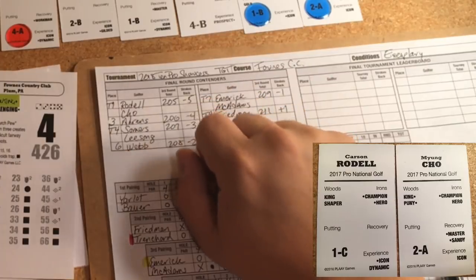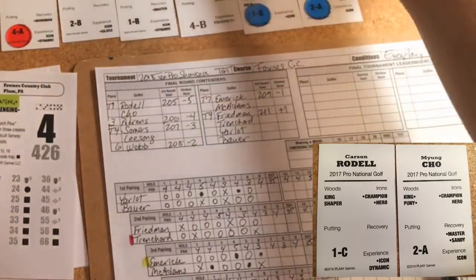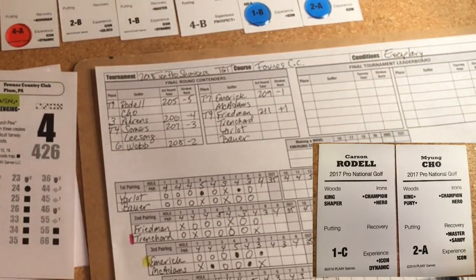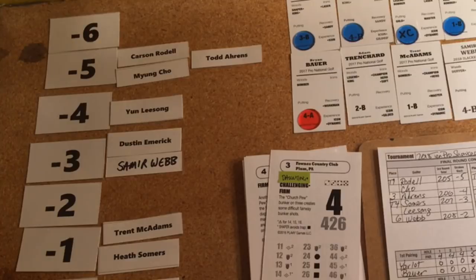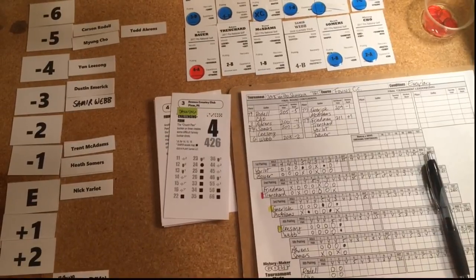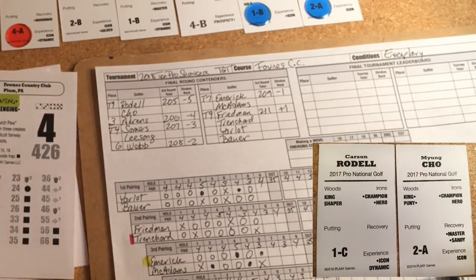That brings up Rodell and Cho. These guys have, well, we can give you a quick peek here. You can see that he has some company there. They have some company with Todd Ahrens joining in. And so Rodell at 3rd.